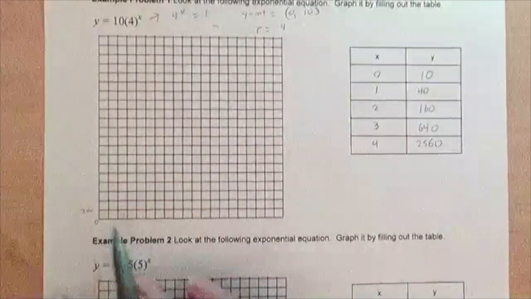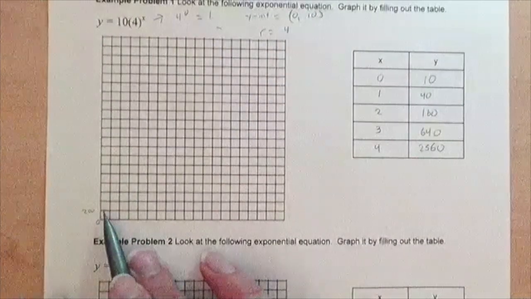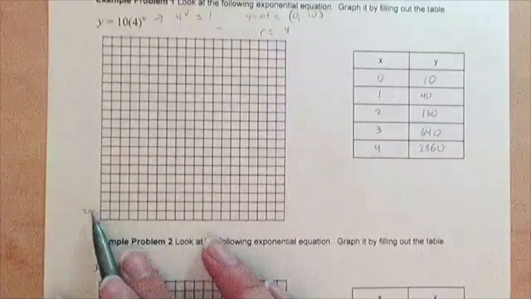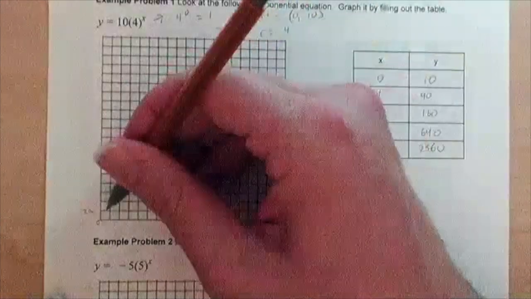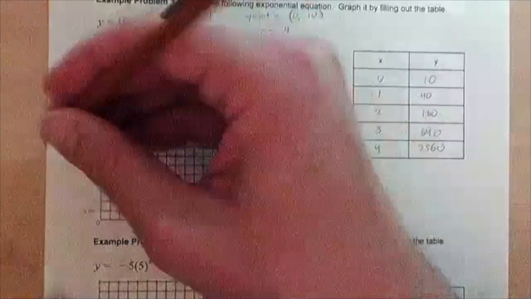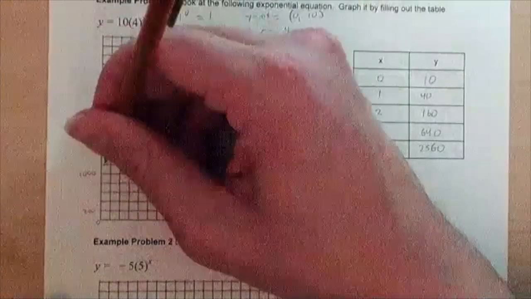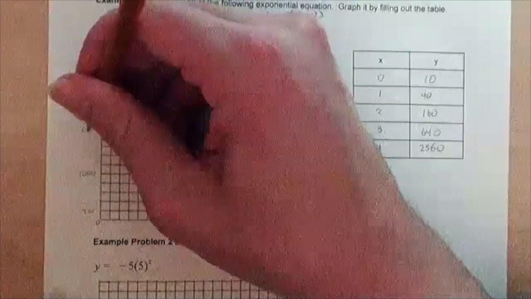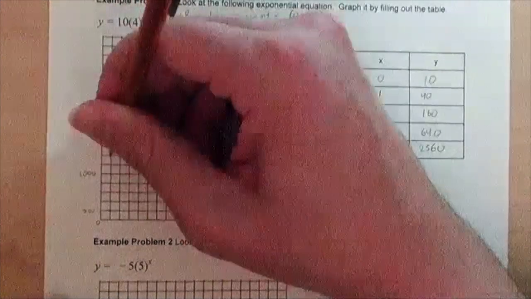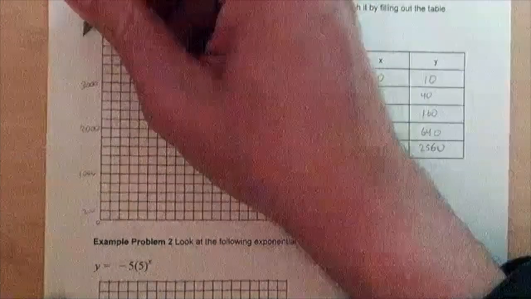Something I like to do is, once I know what the scale is, I'm not going to put in every single number, right? I don't want to put in 200, 400, 600. That's kind of exhausting. Going by fives is a good way to do it. So if I know this is 200, 400, 600, 800, here's 1,000. And I'm now going to go up by 1,000s every 5.